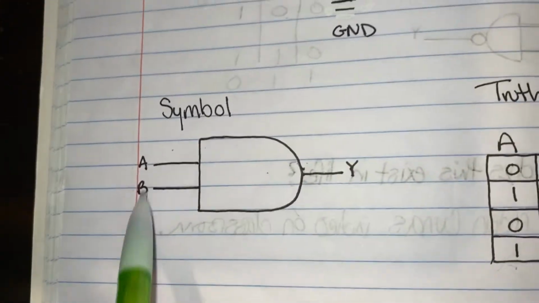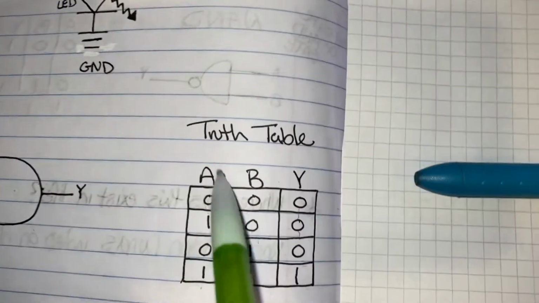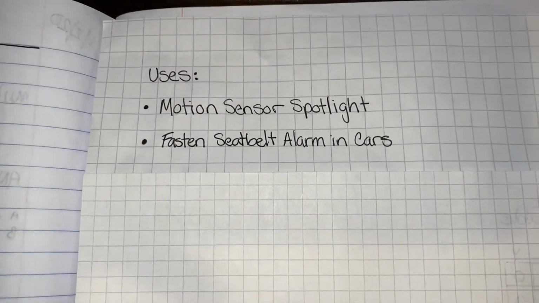So this is our symbol. We have both A and B inputs and a Y output. Our truth table. And then uses for an AND gate would be a motion sensor spotlight.